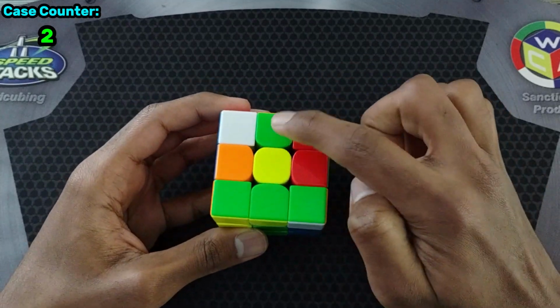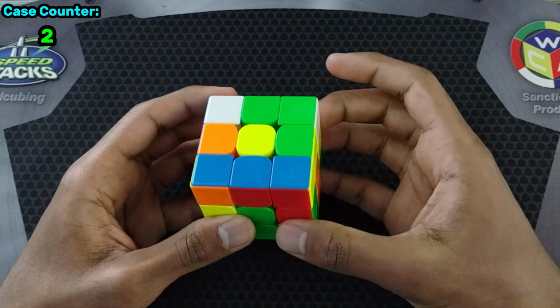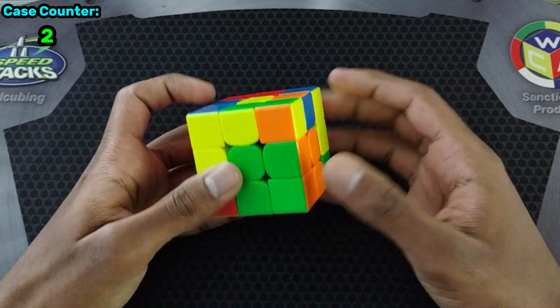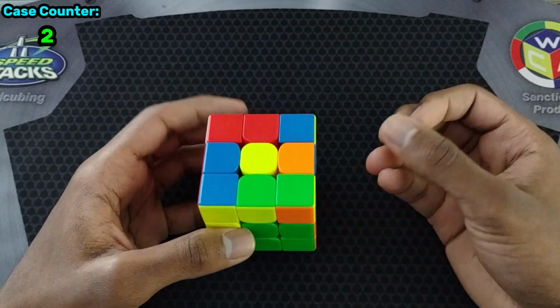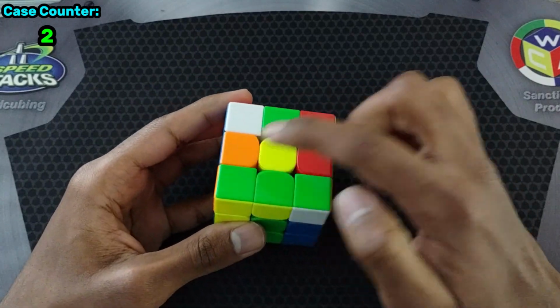And now remember, we want the edge here. So I'm going to hide the corner, move the edge where it belongs, and unhide the corner. And as you can see, I've made the pair, and now this is back to the first case. So I can just insert it like that. So very, very simple. As you can see, F2L is not hard. So that was the second case. Now let's look at the third case.